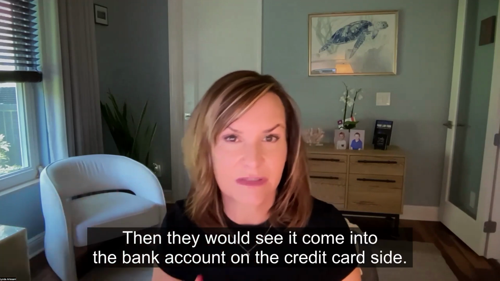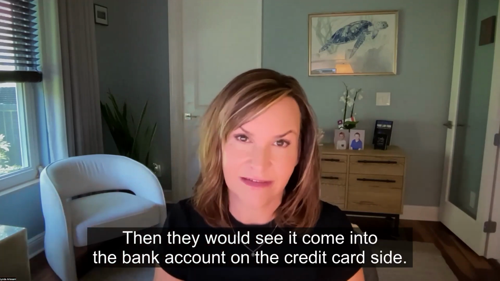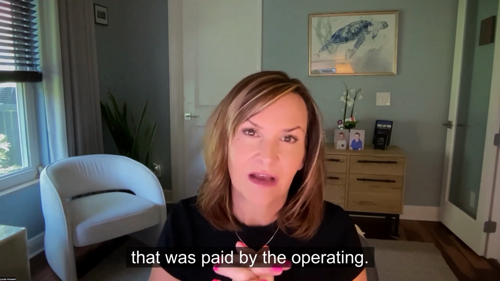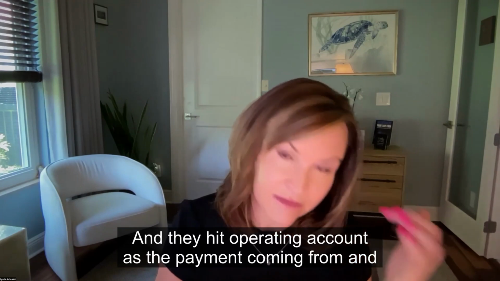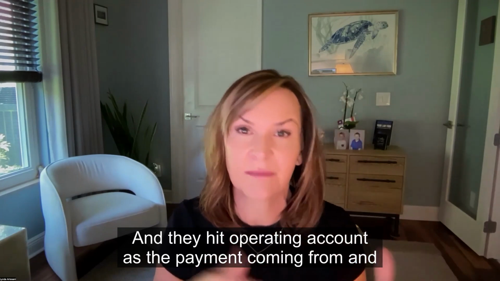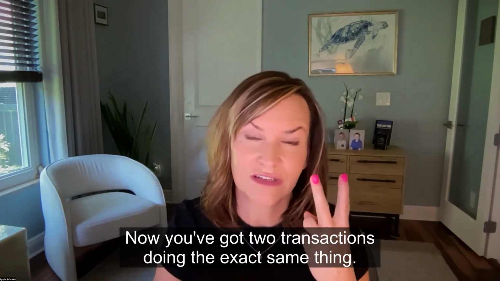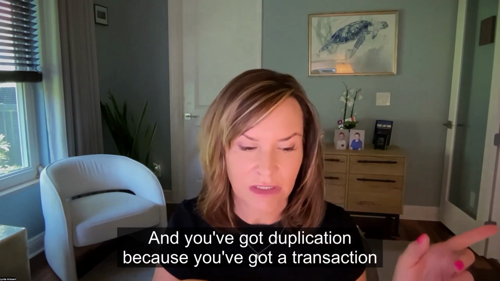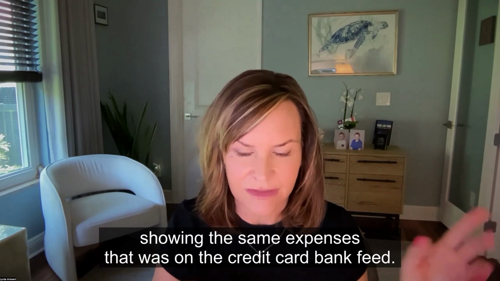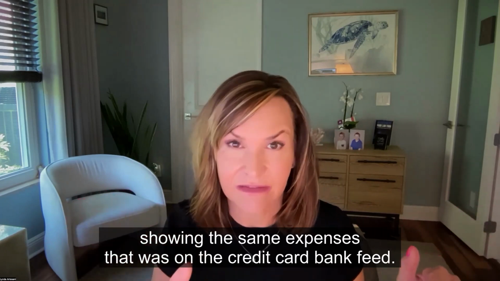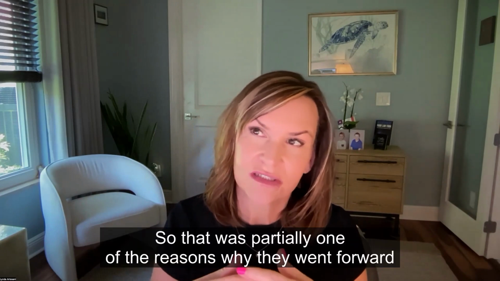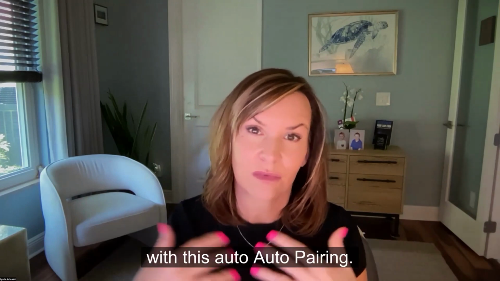Then they would see it come into the bank account on the credit card side. They'd see it in the credit card bank feed, and they go, oh, that was paid by the operating, and they'd hit operating account as the payment coming from and hitting the credit card. Now you've got two transactions doing the exact same thing, and you've got duplication because you've got a transaction showing the same expenses that was on the credit card bank feed. We don't want that. So that was partially one of the reasons why they went forward with this auto pairing.